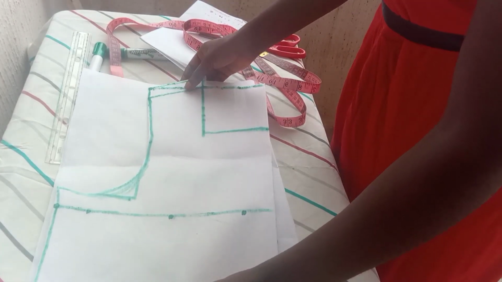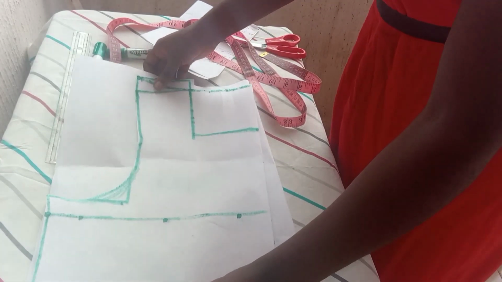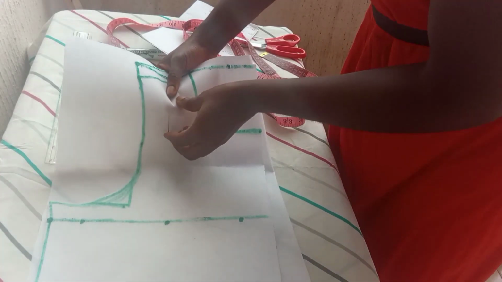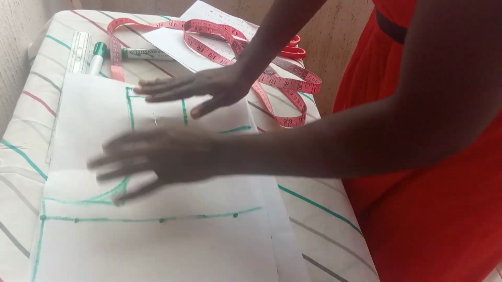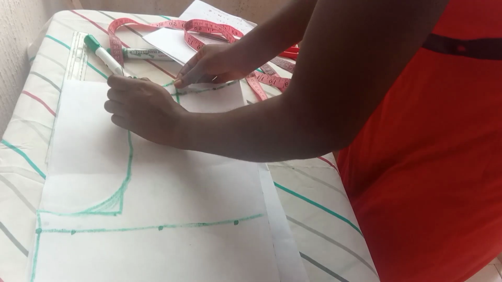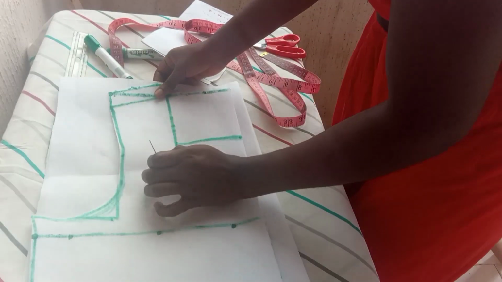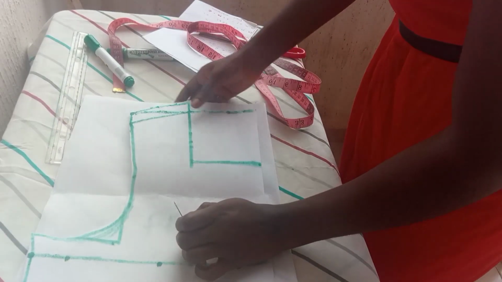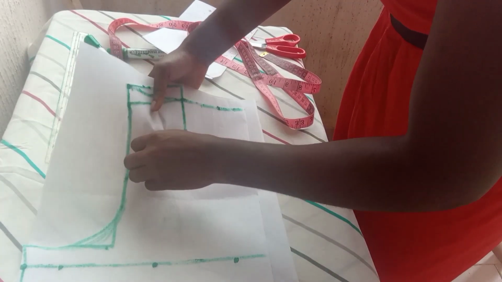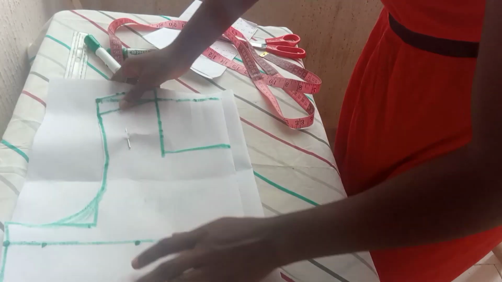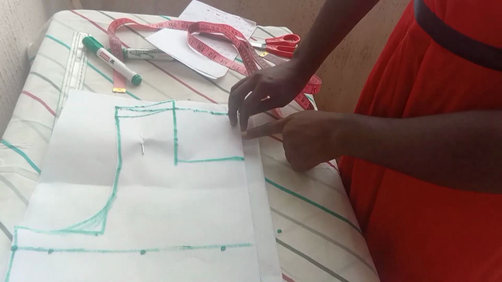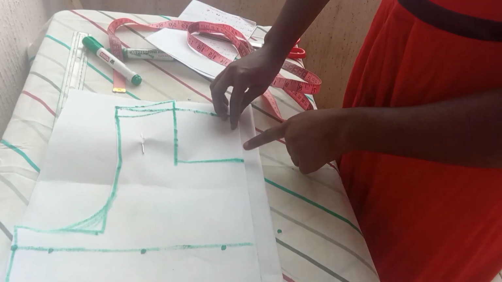It's just so simple. It's just to draft out exactly what we drafted out. The only difference is that we are going to have our zip allowance. This is a measurement of the distance from here to here, 1 inch.